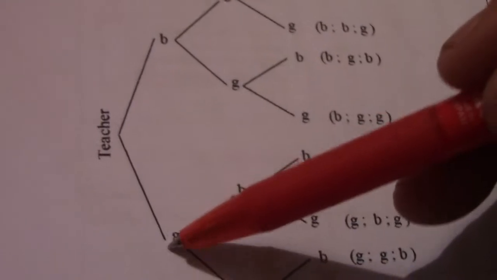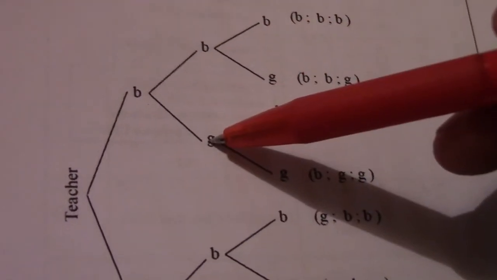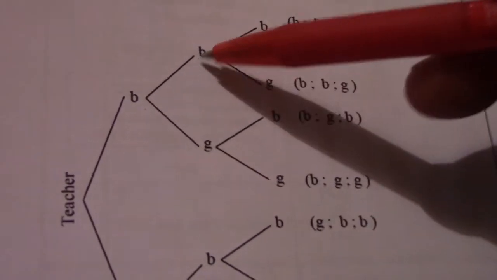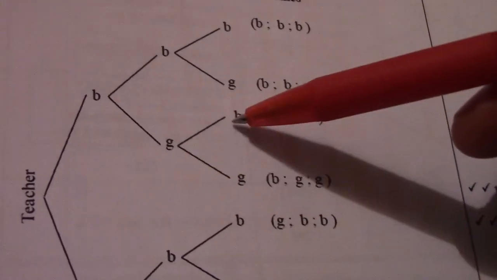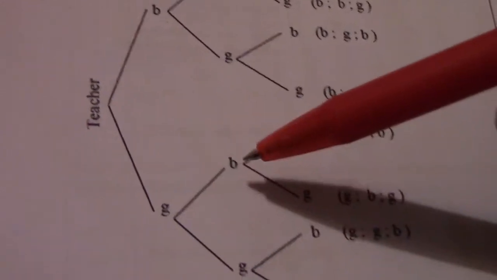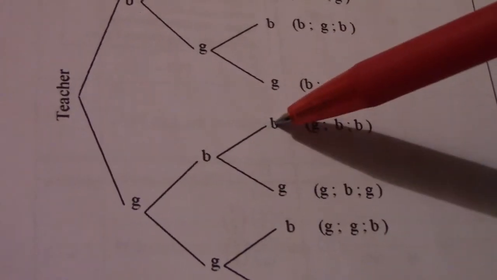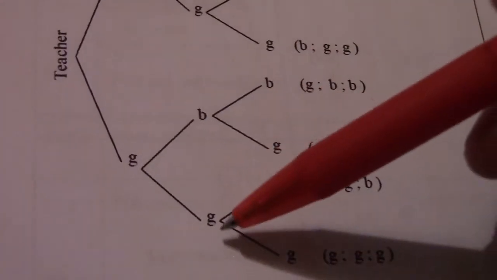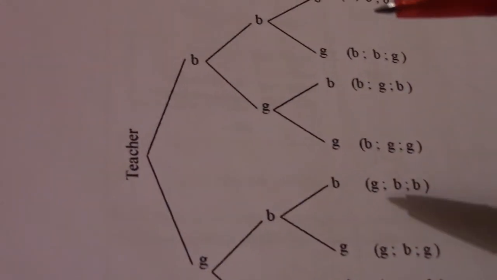So first the teacher chooses boy, then girl. After choosing a boy, she can choose a boy or a girl. After choosing a boy or a girl, she can again choose boy or girl. After choosing a girl, she can choose a boy or a girl. For the third selection, after choosing a boy, she can choose a boy or a girl, and after choosing a girl she can choose a boy or a girl.